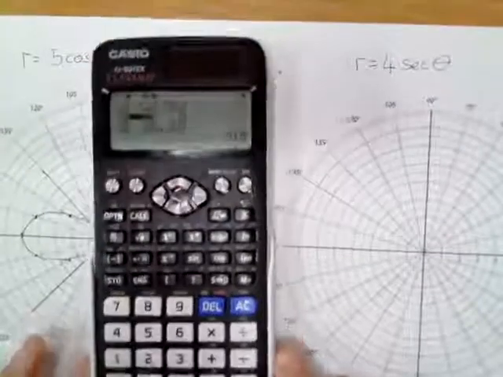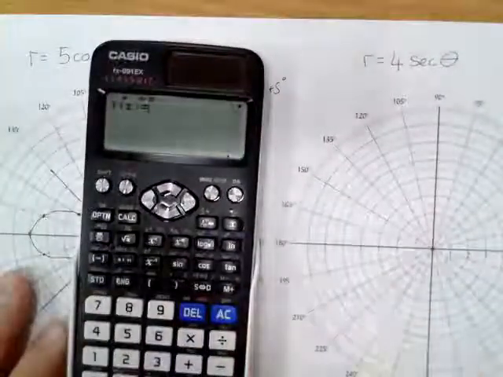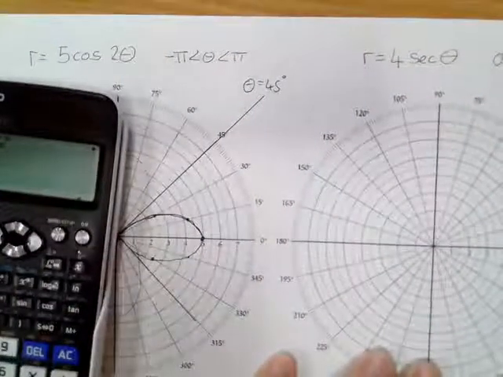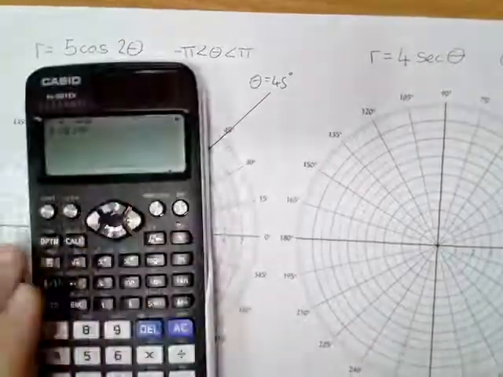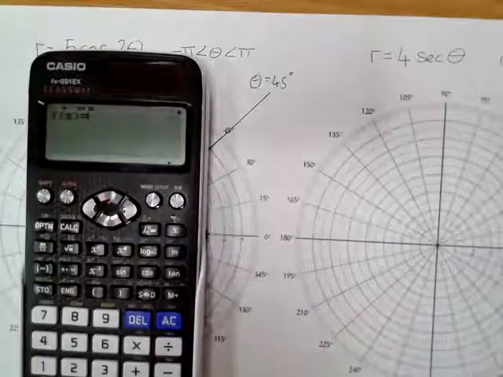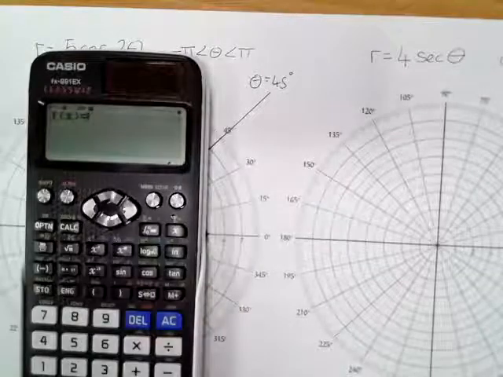Right, let's have a look at the other one then. r equals 4 sec theta. I put this one on because it's quite a nice one to show you. So again, I'll do mine from 0 to 2 pi this time. It doesn't really matter. So f of x equals 4 sec theta from 0 to 2 pi.